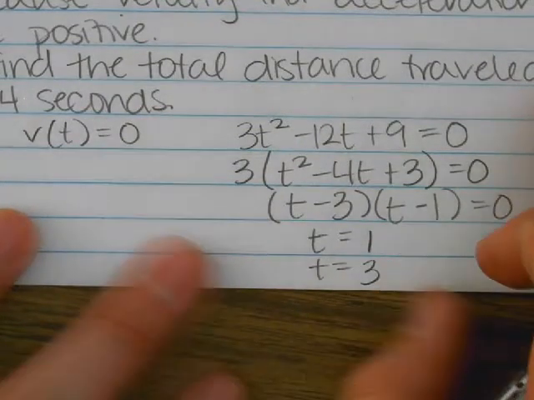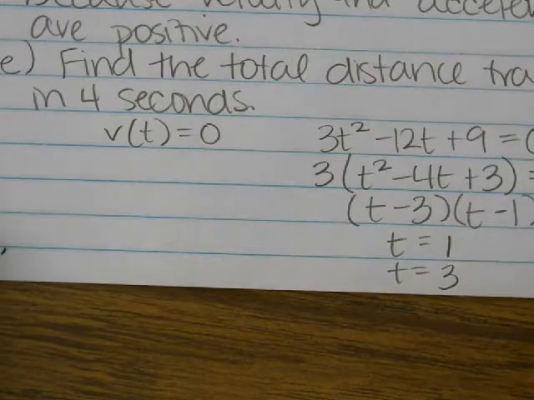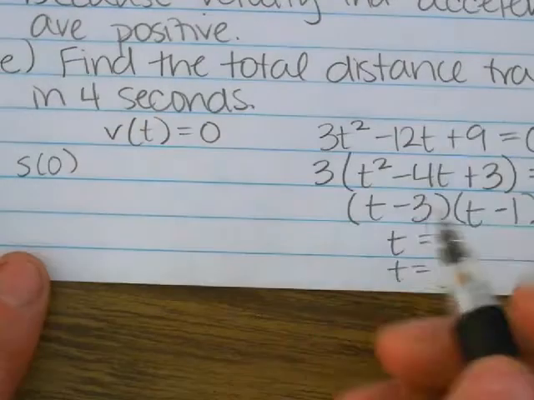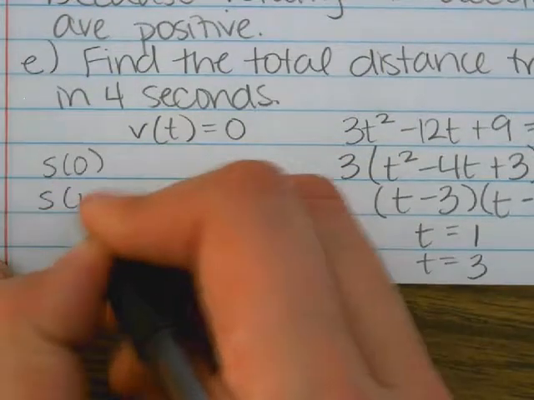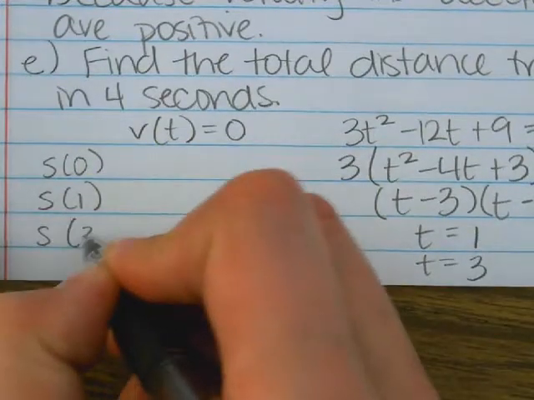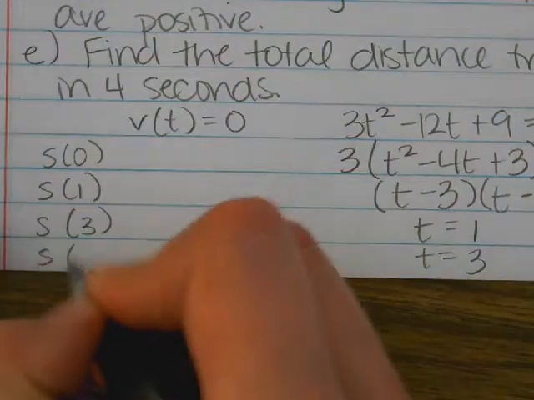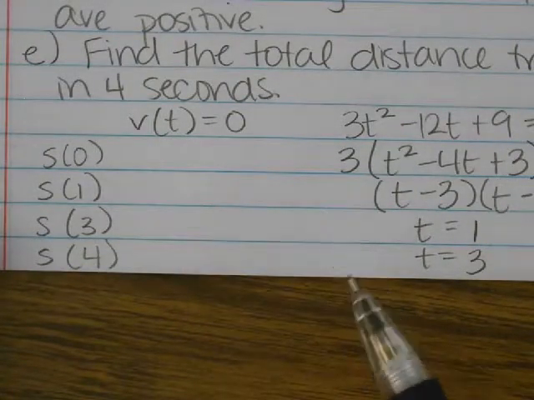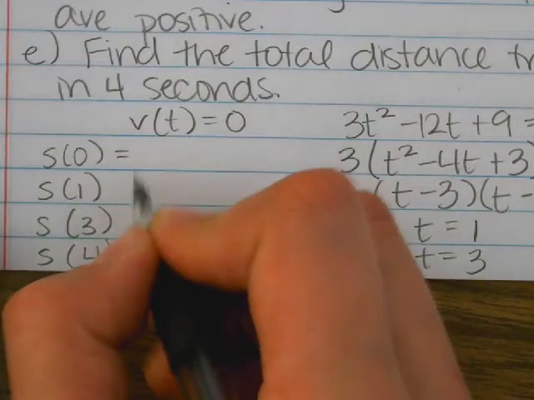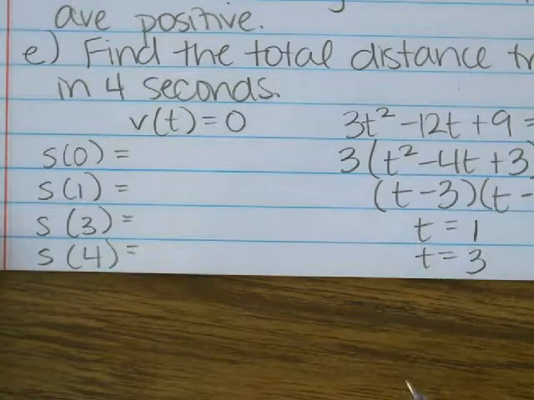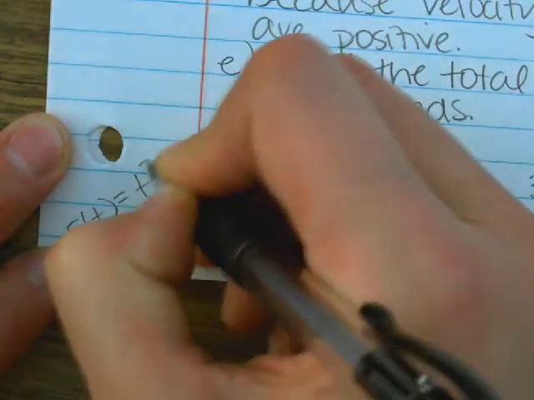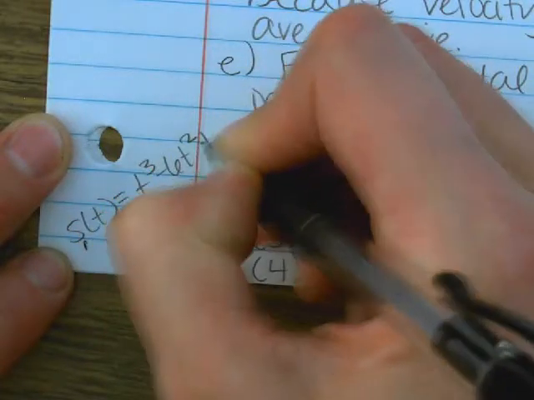Okay. So if we want to see what happens, we know that the particle starts moving at 0 seconds. So we're going to look at the position at 0, at 1, at 3 seconds, and at 4 seconds. And then when we compare all those positions, we'll be able to see how far it has traveled overall. So we're going back to the position function to plug these numbers in. The position function was t to the third minus 6t squared plus 9t.